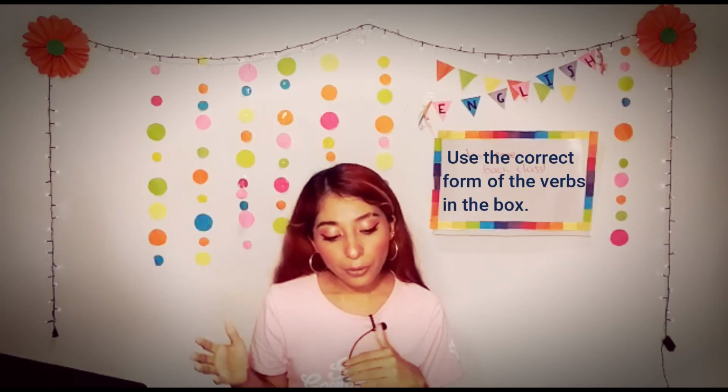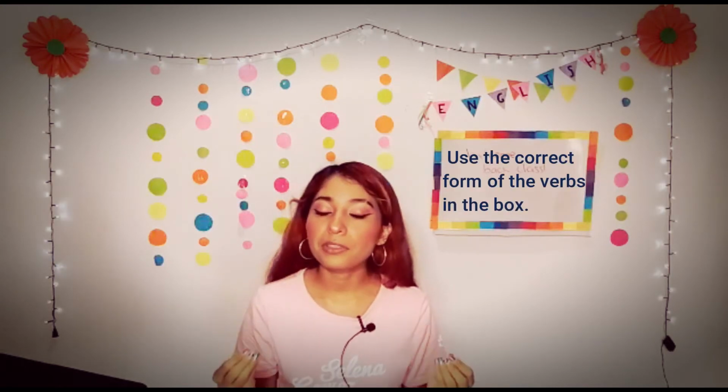You are not paying enough attention to the activities, to the explanation, to the instruction. You need to pay attention because when the instruction says, for example, use the correct form of the verbs in the box, it means that you are going to use these verbs from the box, but in the simple past. We are practicing the past simple, so it doesn't make sense that you use these verbs in present, okay? Because we are learning the past.